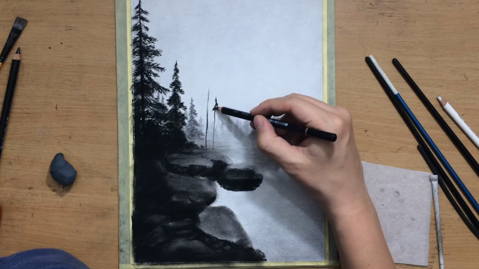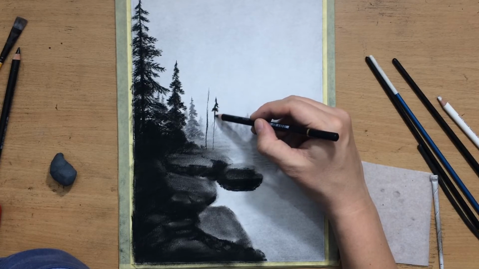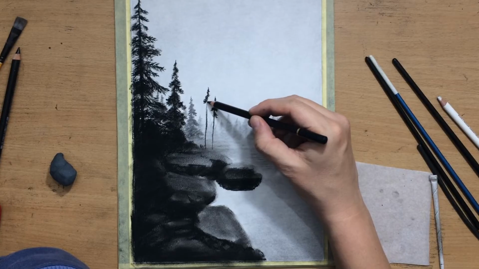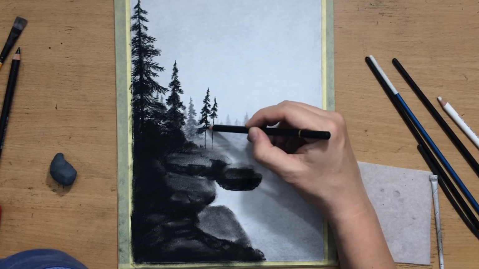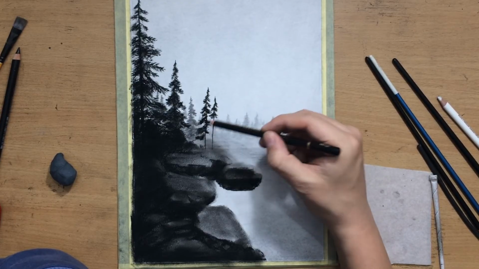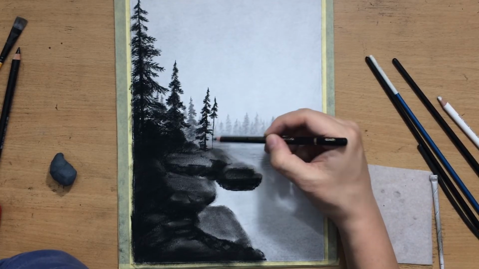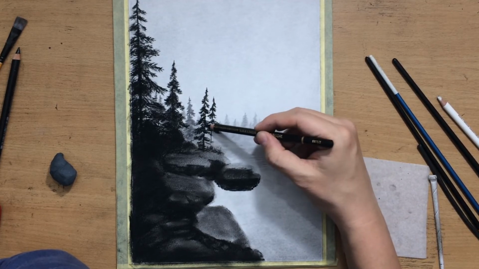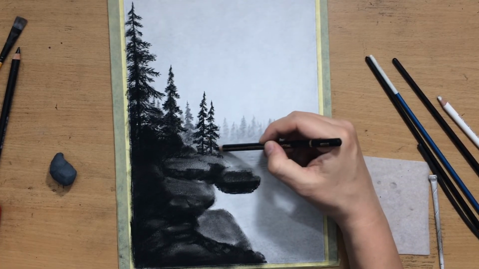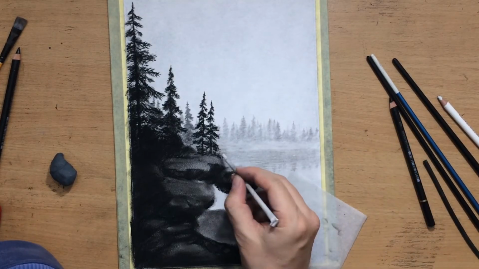So I wanted to add a few more darker trees here in the foreground so that I could create even more depth in my scene, and so that I could push these trees in the back even more, so that I could make it look like they are further back behind these rocks. So it's all about trying to create a more three-dimensional looking landscape.